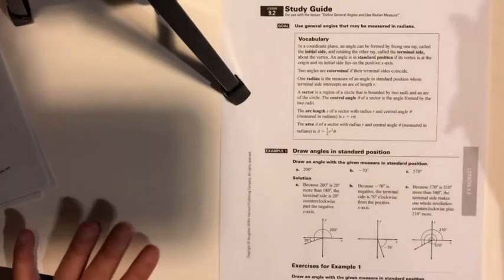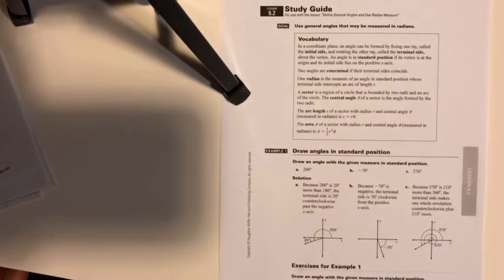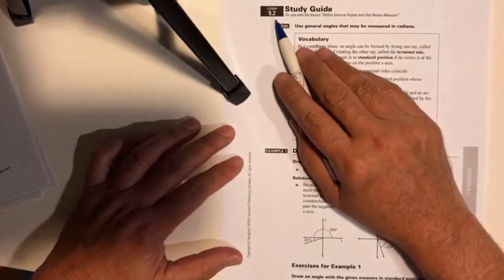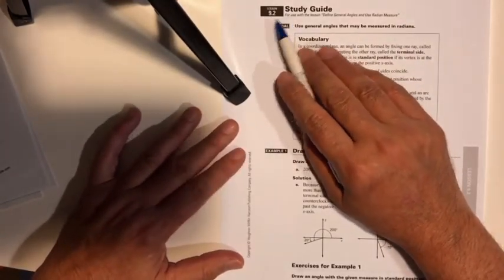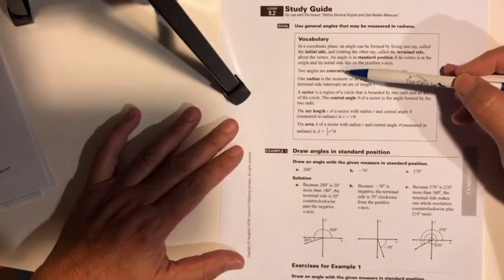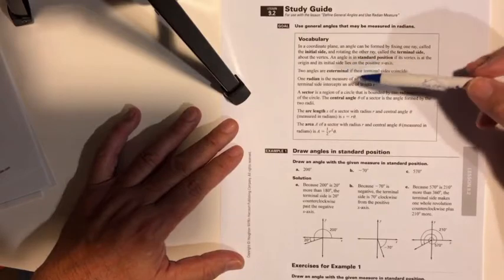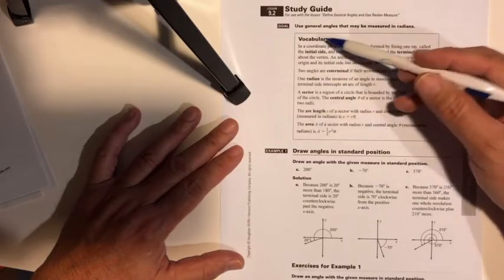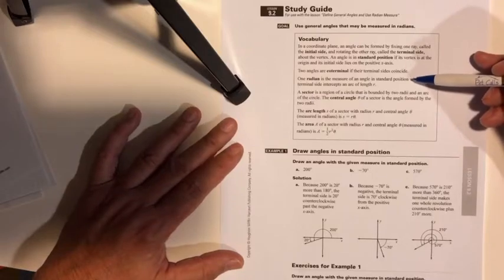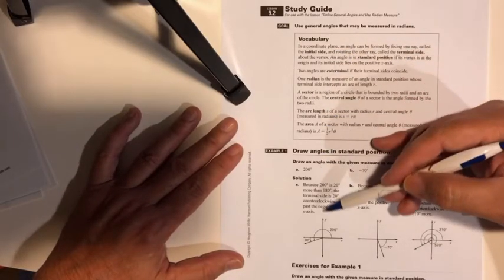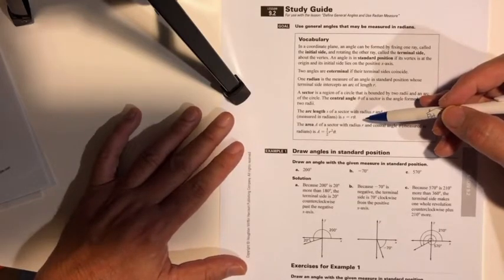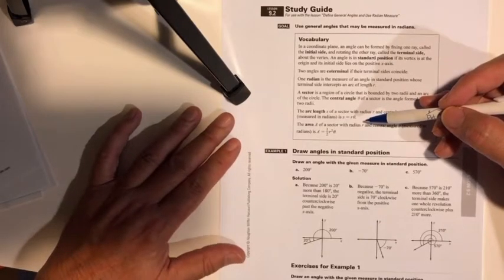Okay, students, hello again. I'm going to do another review with you on section 9.2. This time I'm going to use the study guide. Notice some vocabulary: coterminal, radian, sector, arc length, and area. Those are the key ones, though you're not going to have a vocabulary on the quiz. But you are going to have different parts on your next quiz, which is probably going to be on Tuesday.